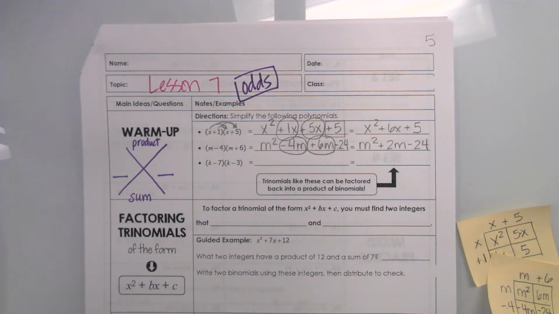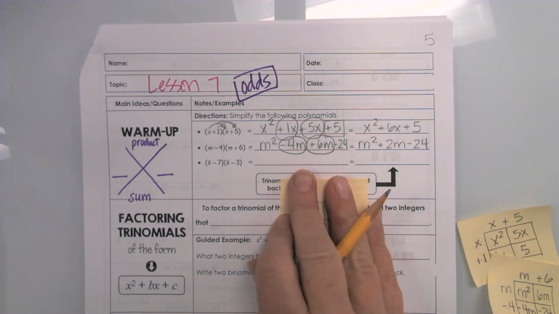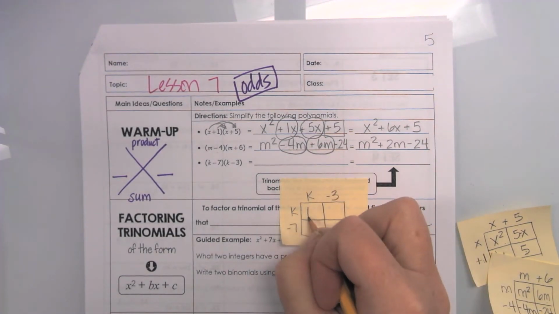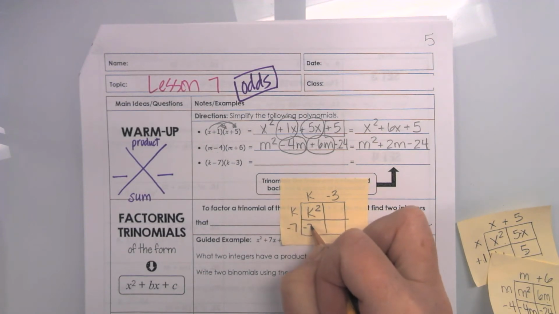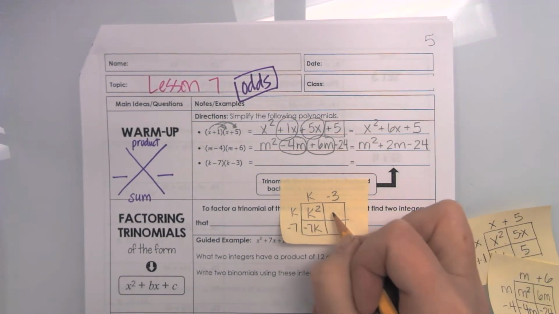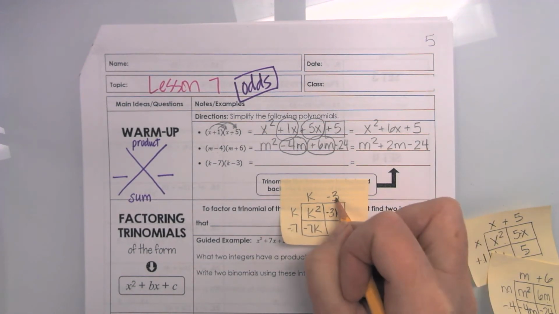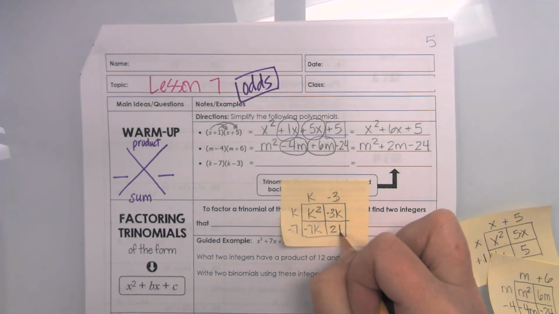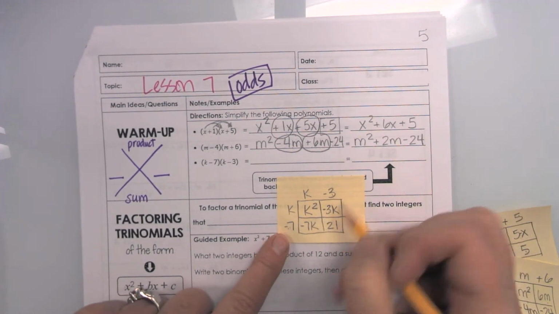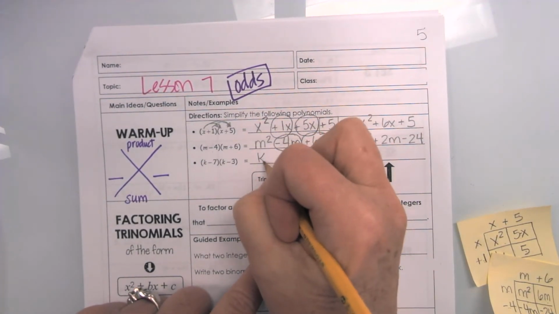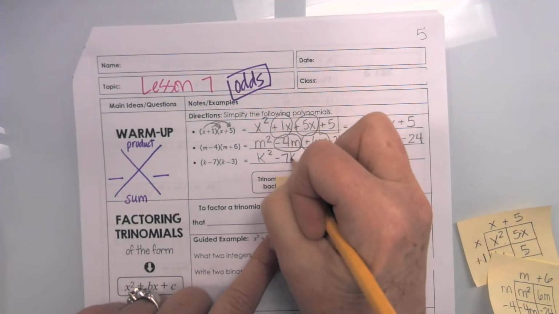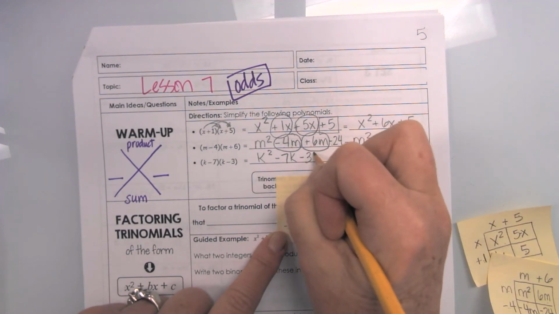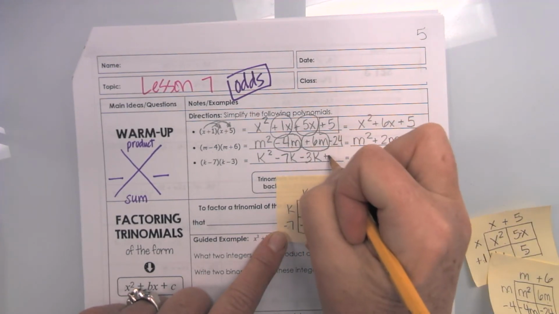And for the third example, I'm going to do this one kind of quickly. Again, k times k is k squared. Negative 7 times k is negative 7k. K times negative 3 is negative 3k. And negative 7 times negative 3 is positive 21. Now, in order to write this, I put my highest power first, k squared. I have a negative 7k. I have a negative 3k. And I have a positive 21.